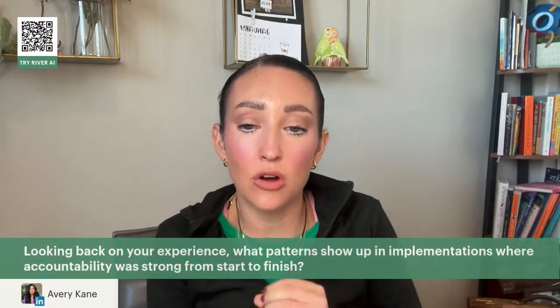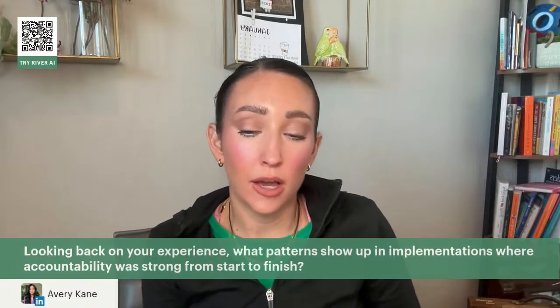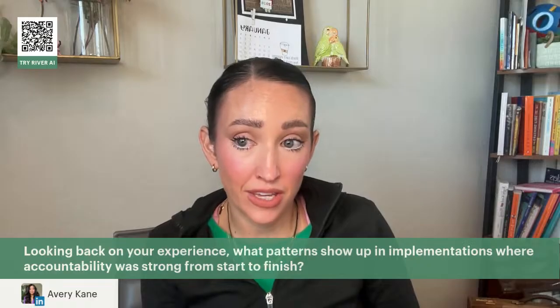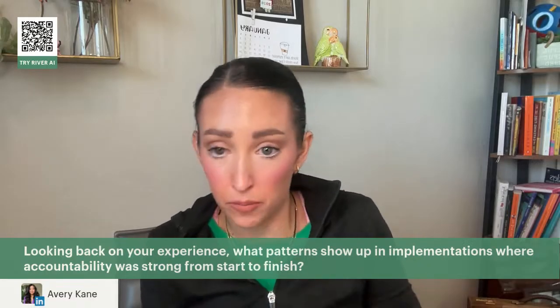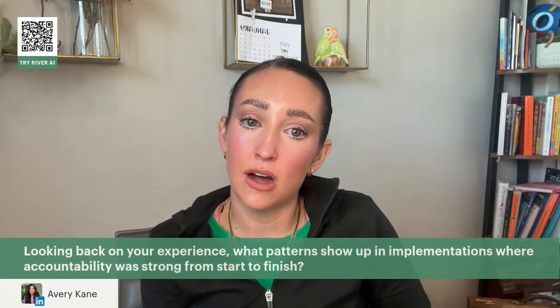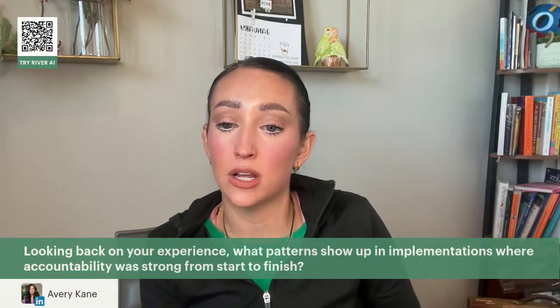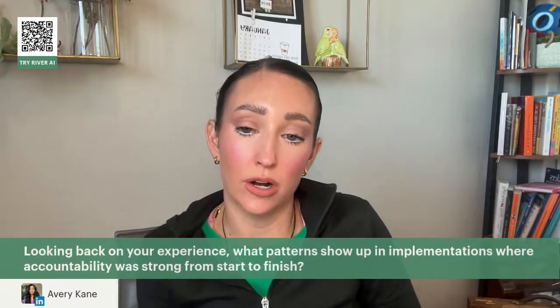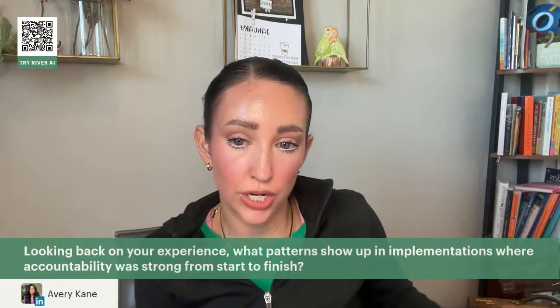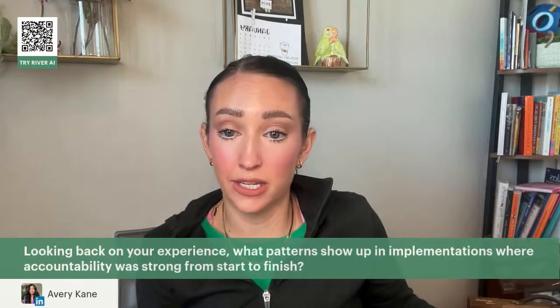But every single one of these implementations that I've seen has had an advocate. It's important to understand I am the advocate. Our teams are the advocate. So I'm biased in that. I would love to know what the rest of the community thinks on what they've seen as far as where accountability was strong. I might actually post that question on my LinkedIn as well and see if we can get other people. Because as I always say, it doesn't matter what I say. It matters what's best for your business.